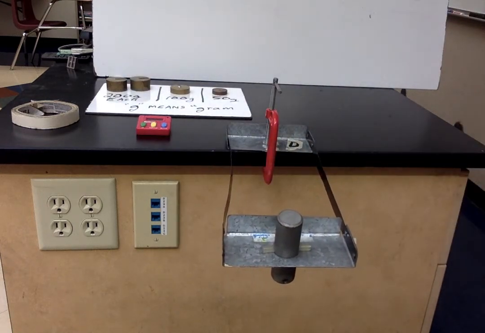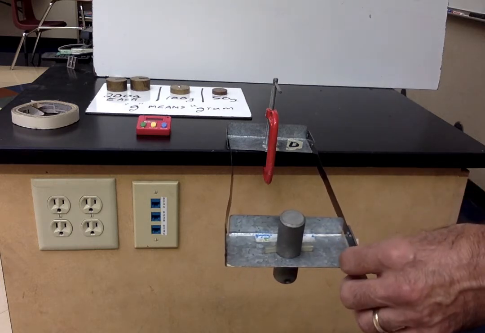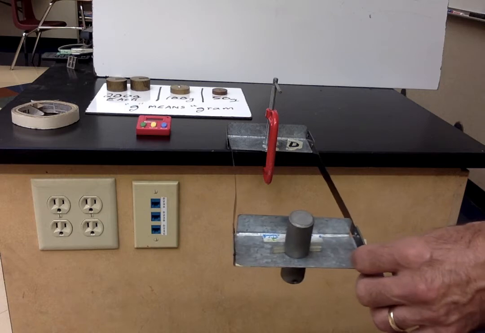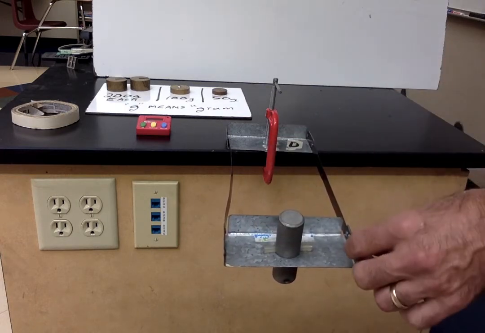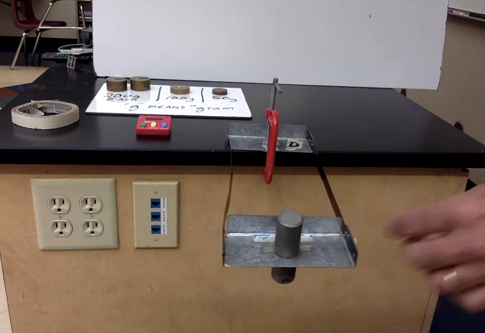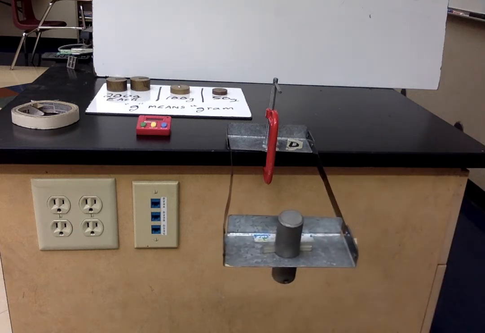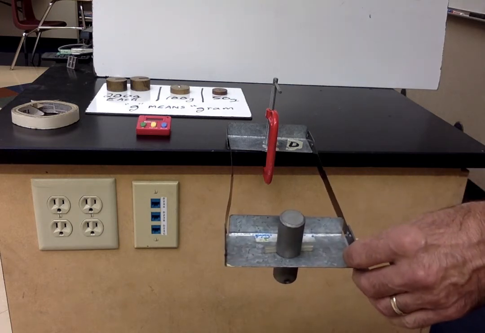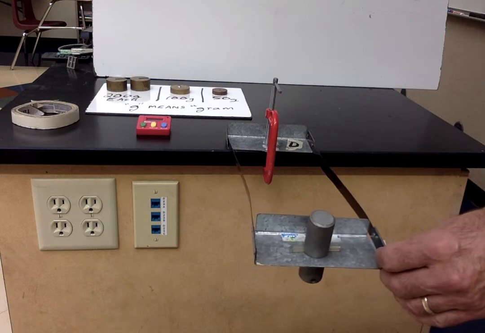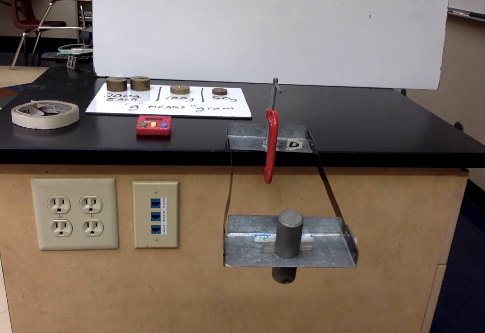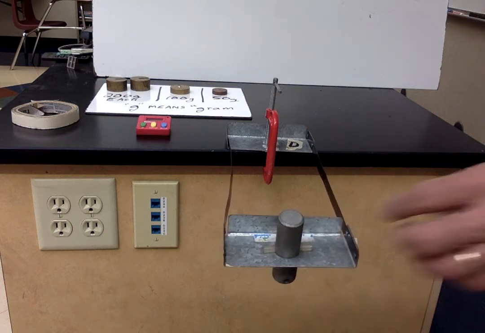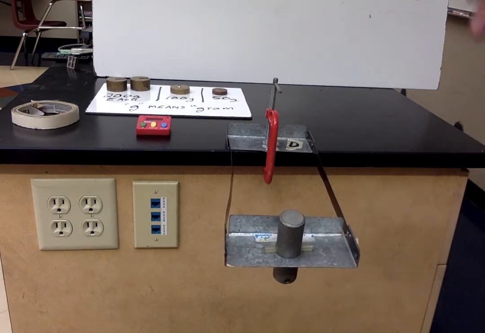What I'm going to do next is for a question in the lab. I'm going to pull this tray over just half an inch, let it go through about 15 cycles so you can count 10 of them. Then I'm going to pull it over 2 inches, let it go, so you can count 10 cycles, and compare the two. In other words, the second time I'm going to pull it 4 times farther, a distance that's 4 times bigger, and I want you to see if that makes the time 4 times bigger or 4 times smaller, or if the difference in the times is very small.